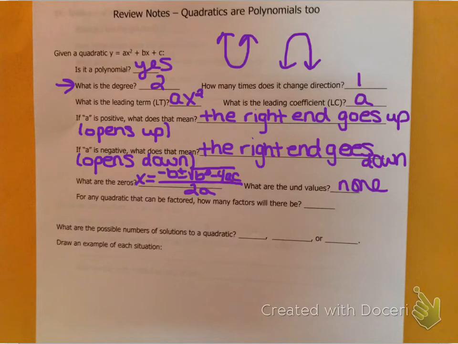And if your quadratic can be factored, because not all of them can be, obviously, but if it can be, there's going to be 2 factors. And that's because it's related to the degree of the polynomial. You can break it up into 2 linear factors if it can be factored. If not, what you'll have is technically one factor that's just a quadratic, and then you would have to find another way to solve that.